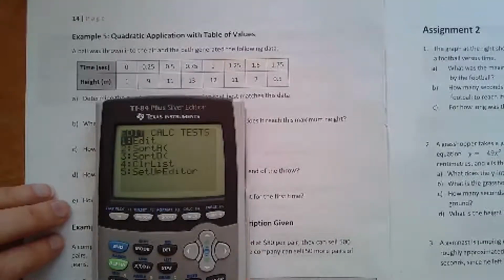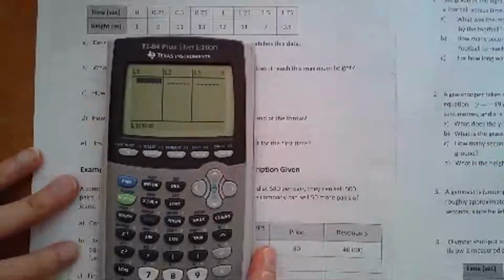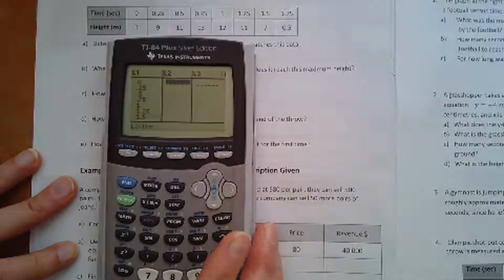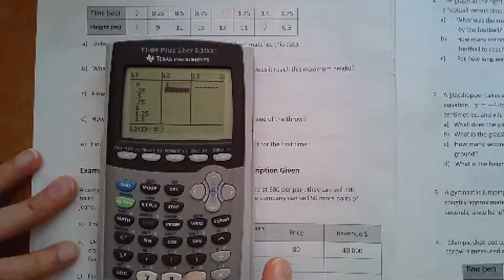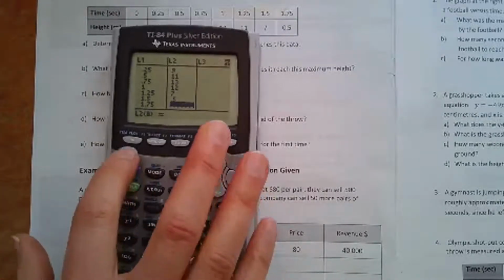Okay, so stat edit. I'm going to just enter all my data in. And enter in my y values. Now it looks like I'm going to turn my stat plot on and take a look at the data.